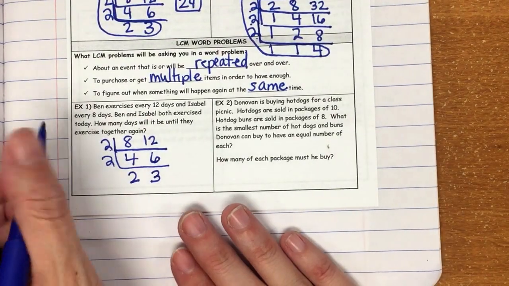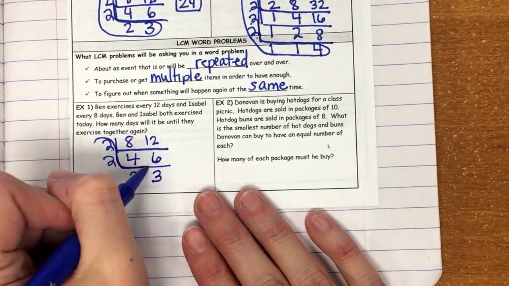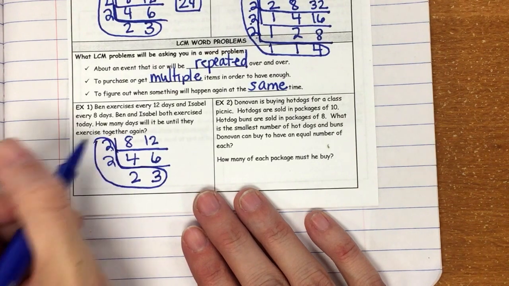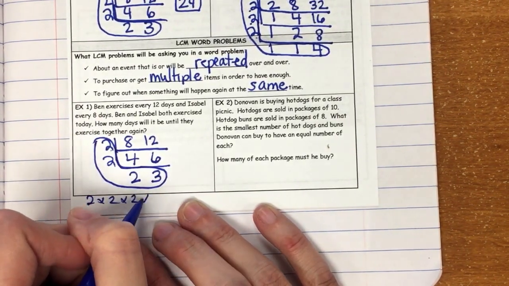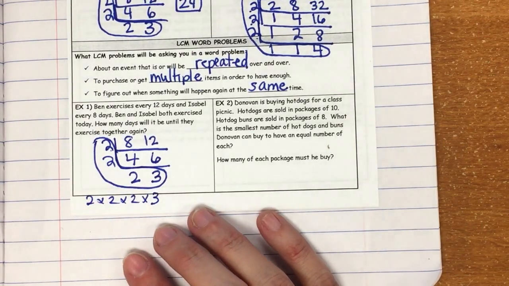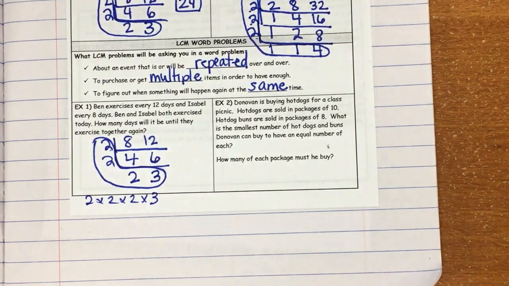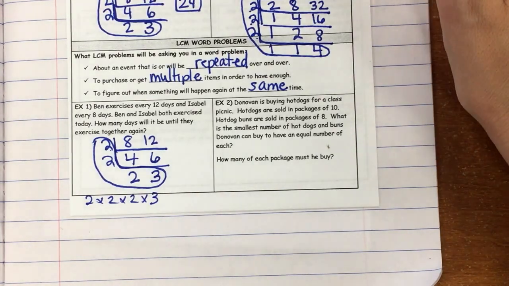So remember, with LCM it makes an L. And I'm going to multiply 2 times 2 times 2 times 3. And that will tell me the least common multiple of 8 and 12.